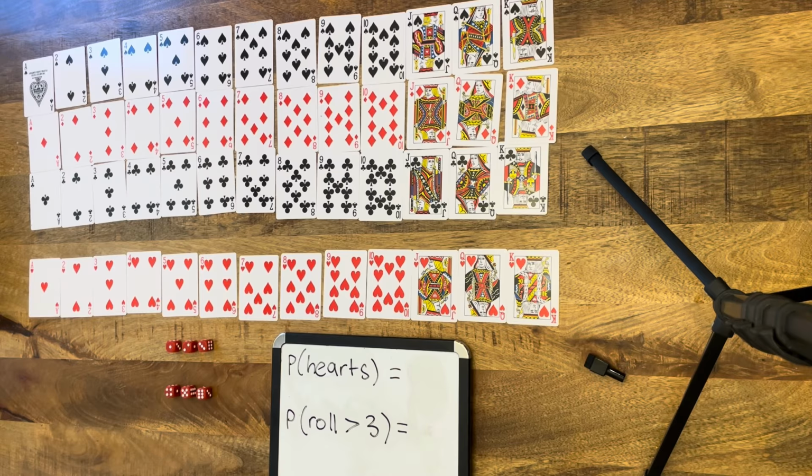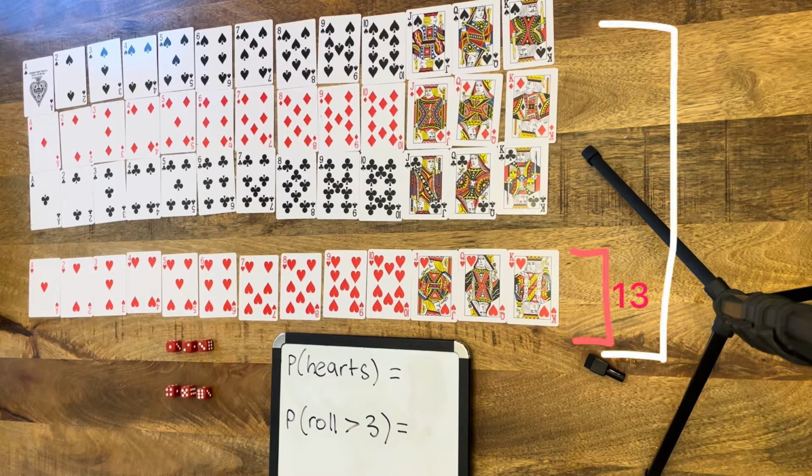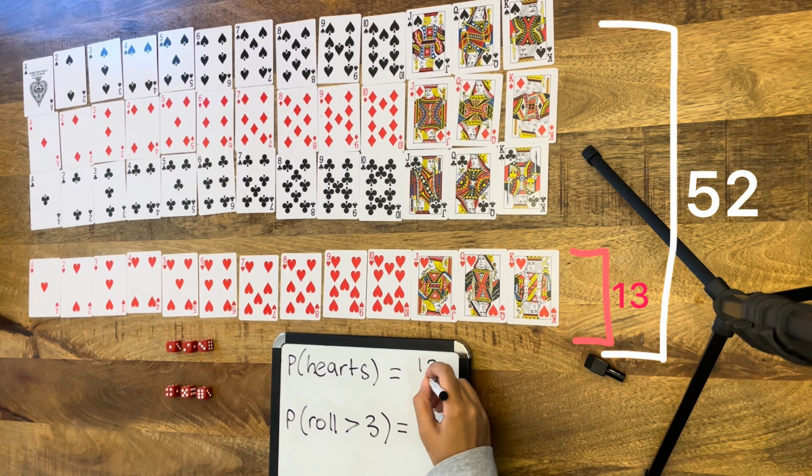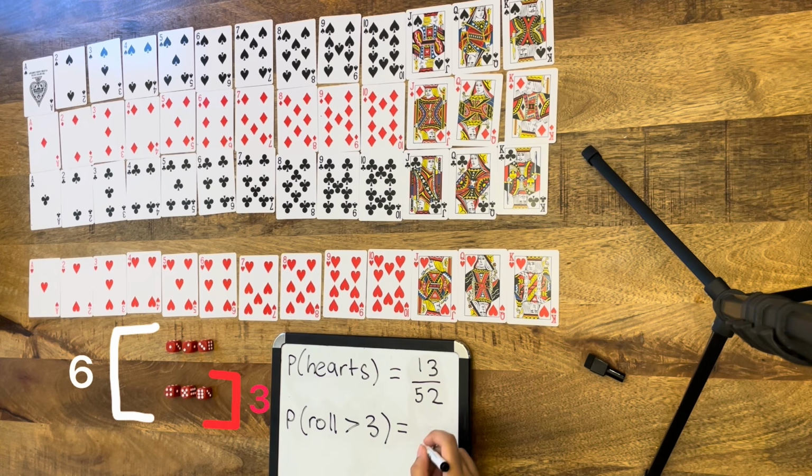Probability can be 0, which means it's never going to happen, 1, which means it's definitely going to happen, or anywhere in between. Today, I'm going to show you how computers use logic to calculate probability and take decisions based on the result. But first, let's cover some probability basics. The probability of picking the suit of hearts from a deck of cards is 13 over 52. The probability of rolling greater than 3 is 1/2.